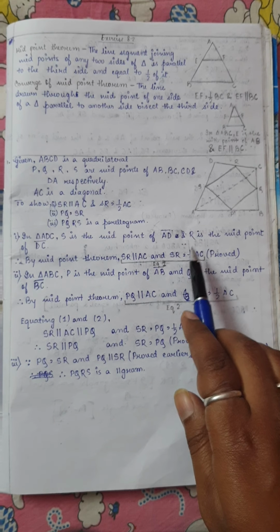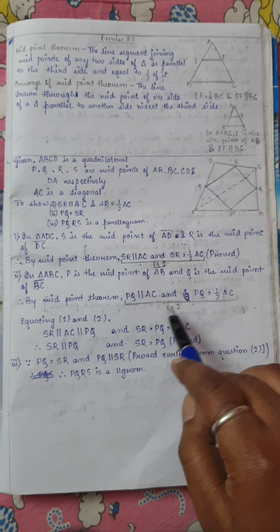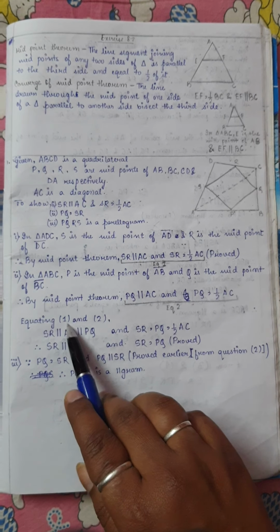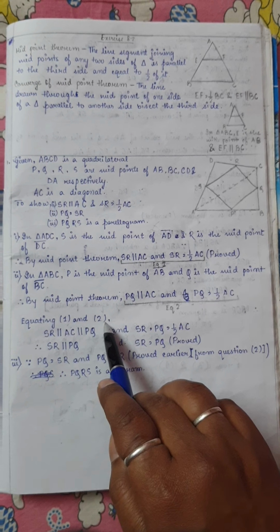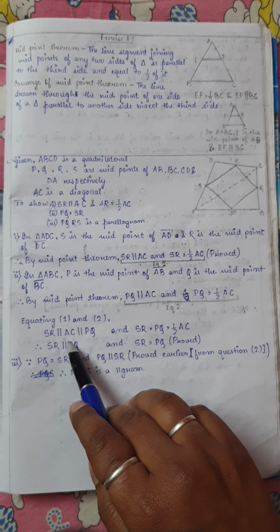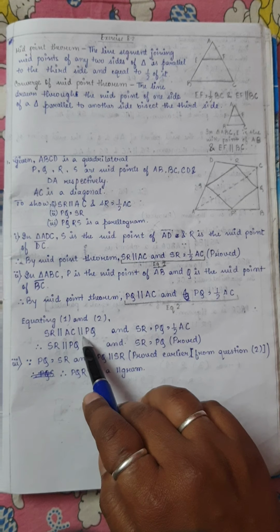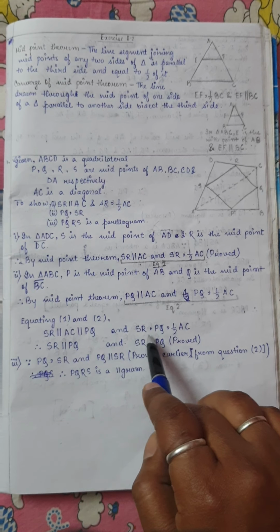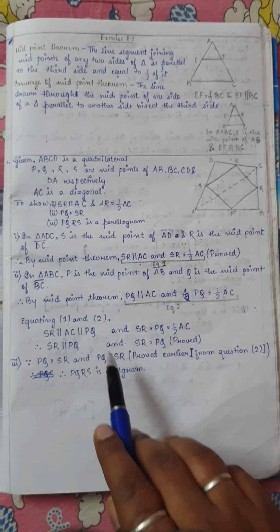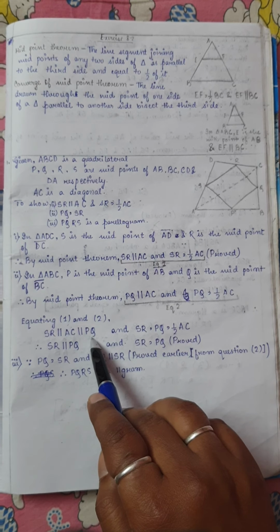Now the result of question number 1 I will take as equation 1, and that of question number 2 I will take as equation 2. By equating equation 1 and 2, we will get directly SR parallel to AC parallel to PQ, and SR is equal to PQ is equal to half of AC. From this we can write directly SR is equal to PQ.